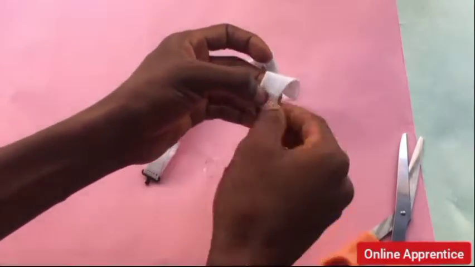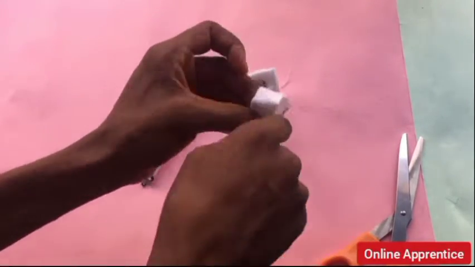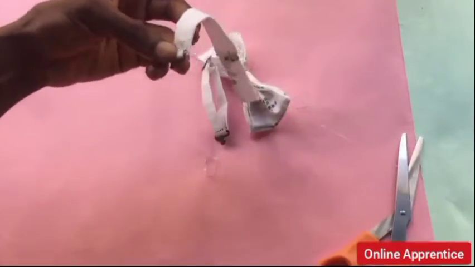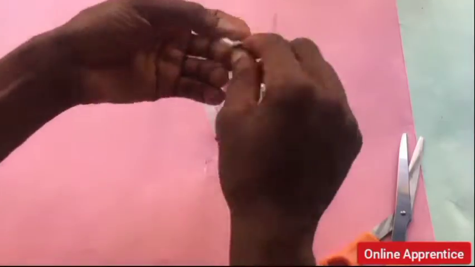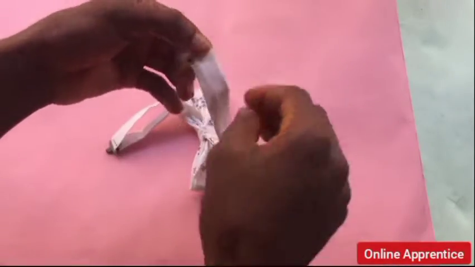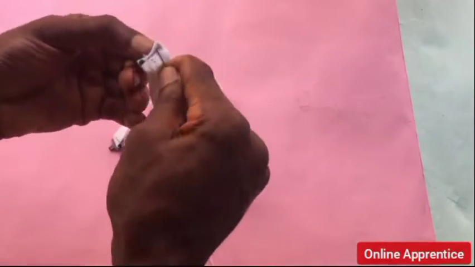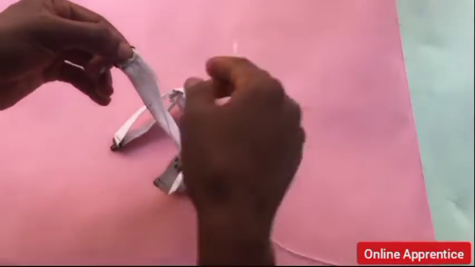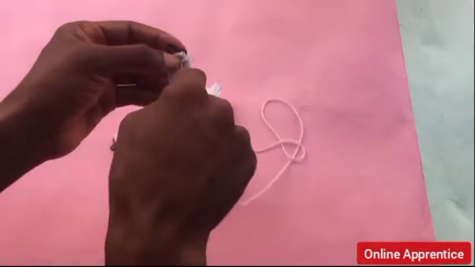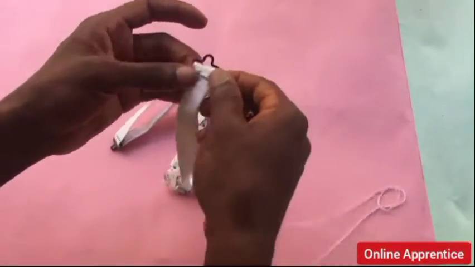The technique in hemming is just to make sure the hemming thread doesn't actually show on the front part. So once you pass the thread, you make sure you are passing it back on the same position. So you just do this for like 3 or 4 different points on that edge. After doing that, you just make sure it doesn't show that much on the front part, and that's just the technique behind it.